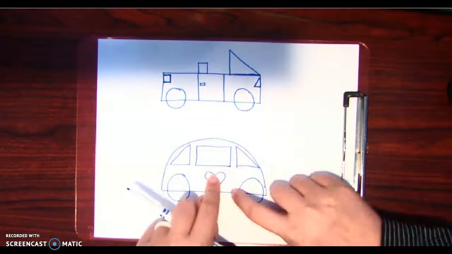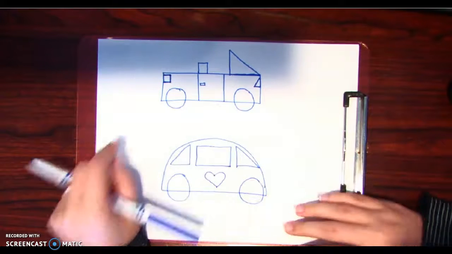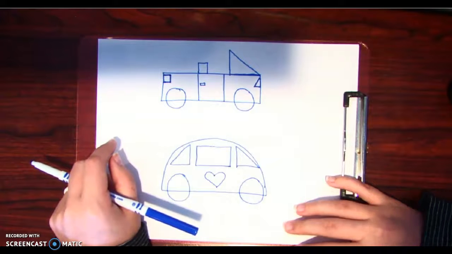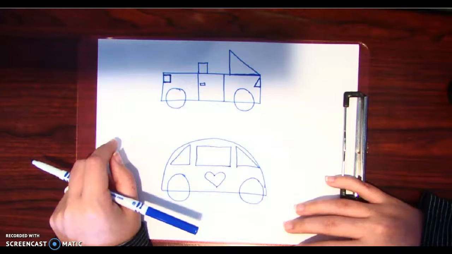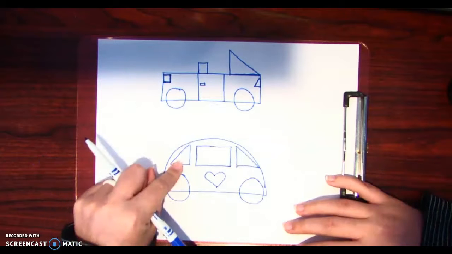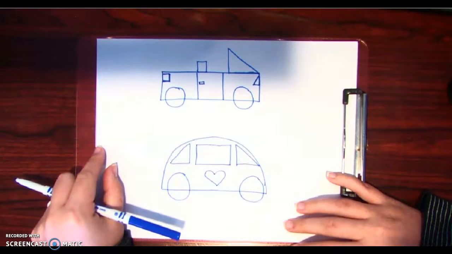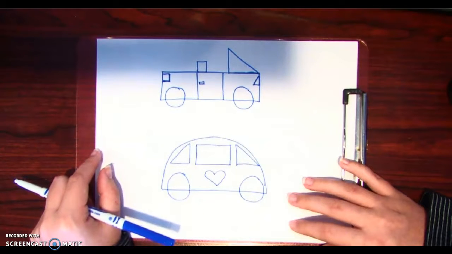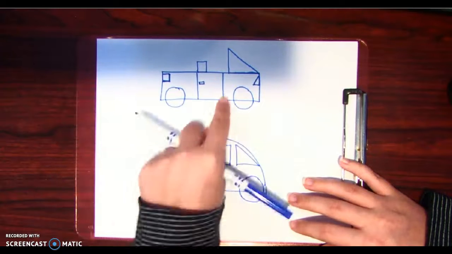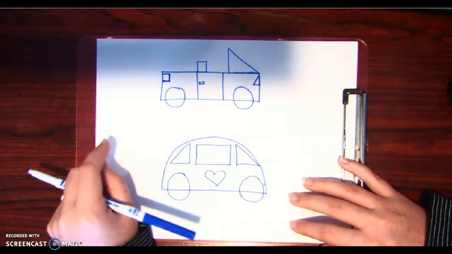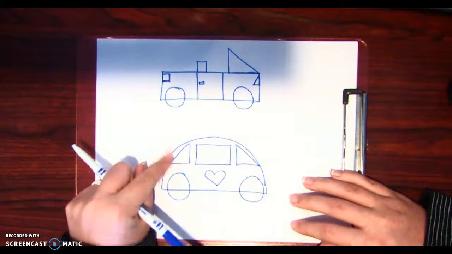So here are 2 examples of how to draw a car using shapes. They are silly examples. I am in no way an artist, but I would like to see what you can draw. So today I want you to draw a crazy car made of shapes. Show us your picture and tell us what shapes you used.